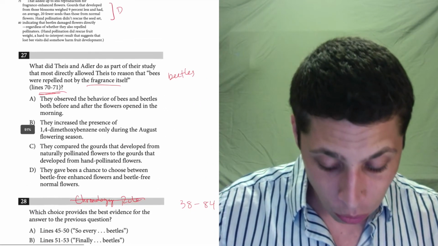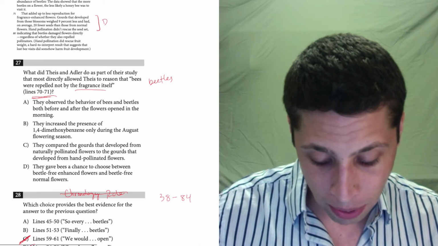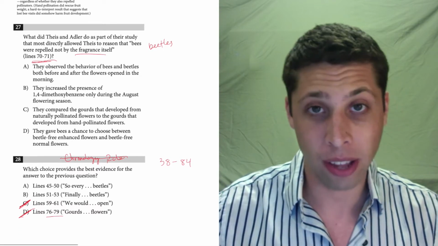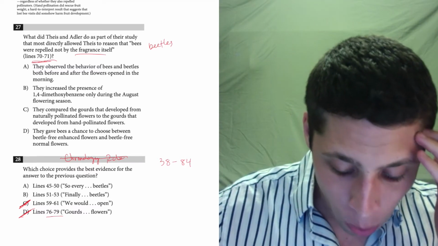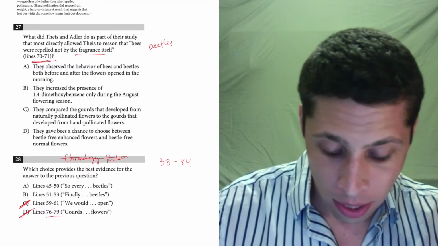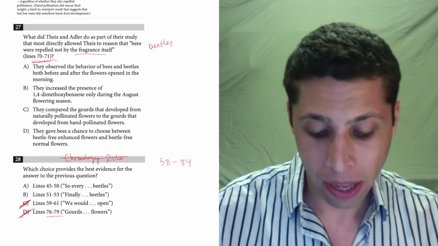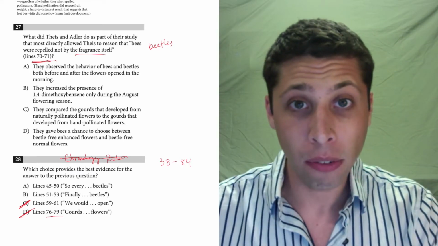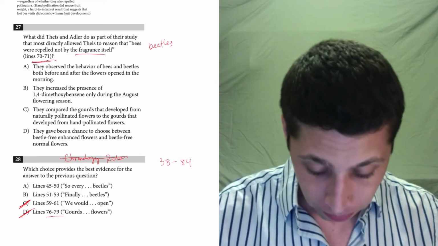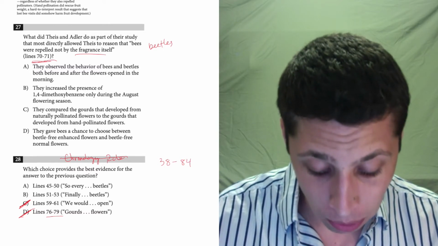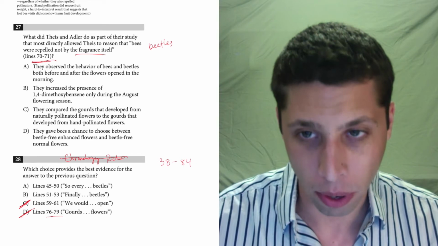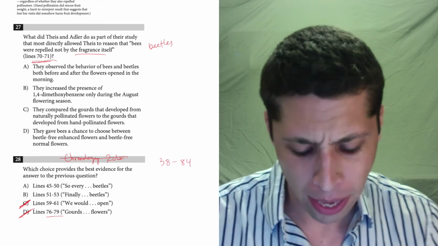Now we can go to the choices in 27 to try to better understand how these line references fit in with the question. So again, why were they able to reason that the bees were repelled not by the fragrance itself, but by the beetles? A, they observed the behavior of bees and beetles both before and after the flowers opened in the morning. Okay.